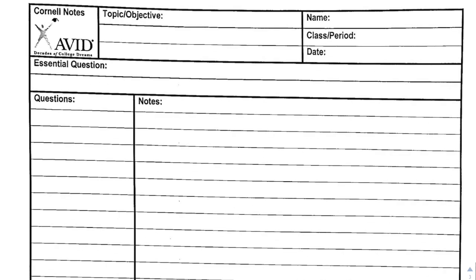So let's go ahead in our notes. Again, this is multiplying, and if you want to put that topic on the top, if you've started a new sheet, multiplying polynomials.